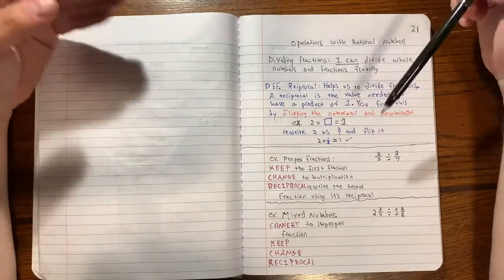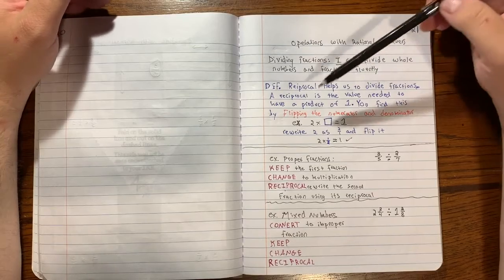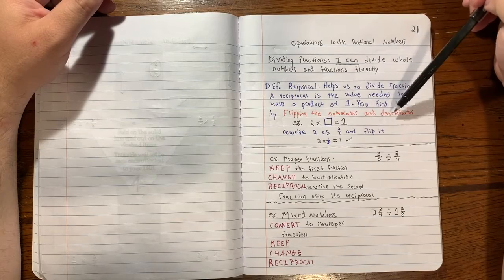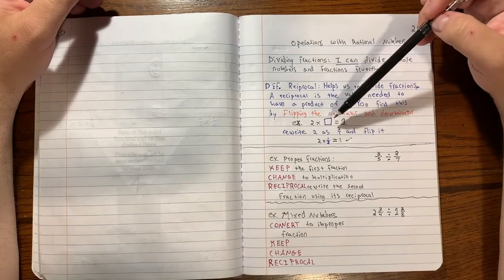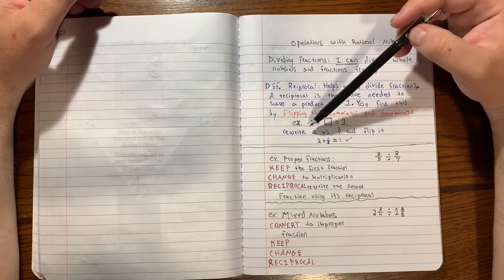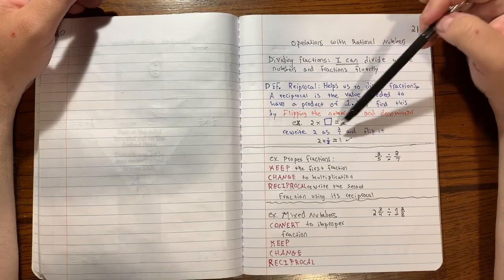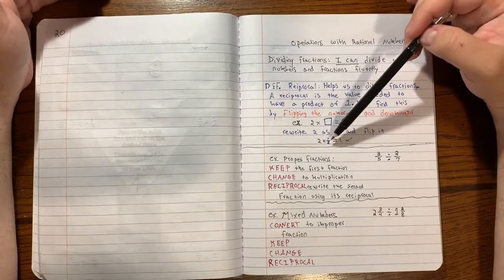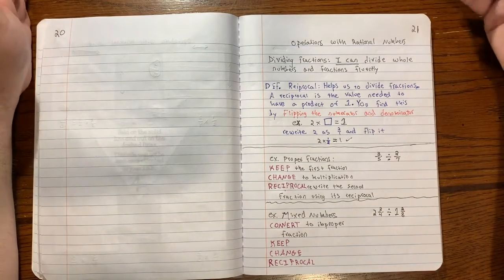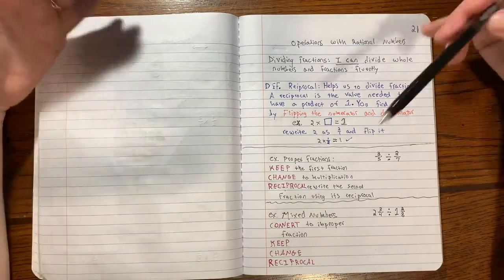Here's why. So here's what I want you to write down in your notes. A reciprocal is the value needed to have a product of 1. You find this by flipping the numerator and denominator. So for example, 2 times what number would be 1? Well, to figure out what this number would be, you rewrite 2 as a fraction, so 2/1, and then you flip it. So of course you may have already known this, but 2 times 1/2 equals 1, okay? So you can do it really quick, like 2 times 1/2 is 1, and not think about flipping numerator and denominator or having to change something into a fraction.